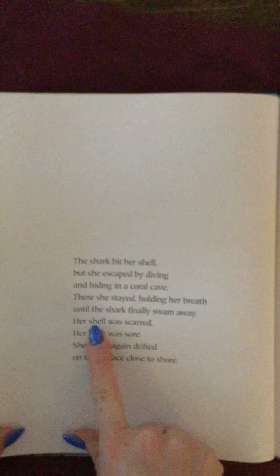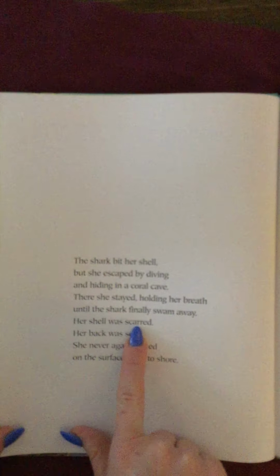This also points out some of the things that the turtle has to survive. She is able to hide because she can hold her breath. She has a shell. Yes, it was scarred, but she stayed alive. So these are her defense mechanisms.